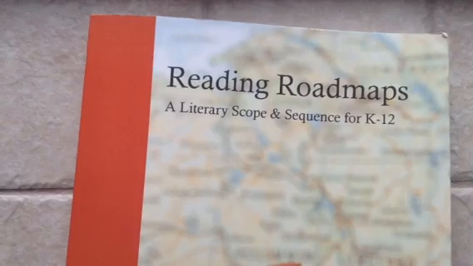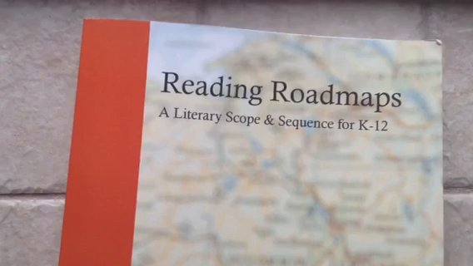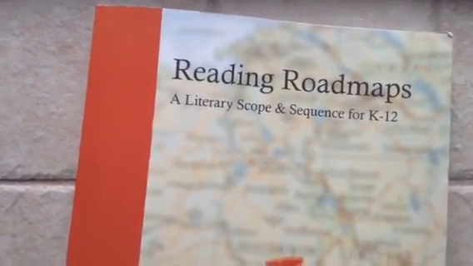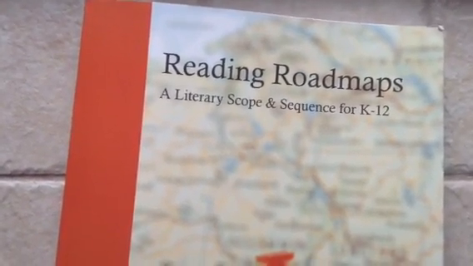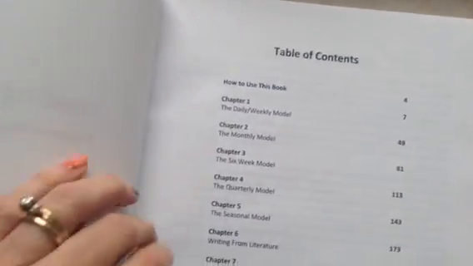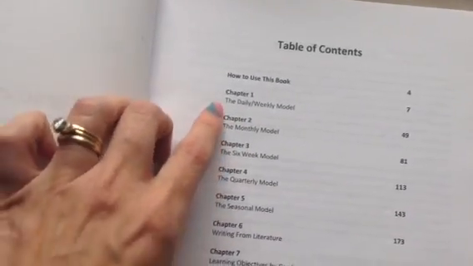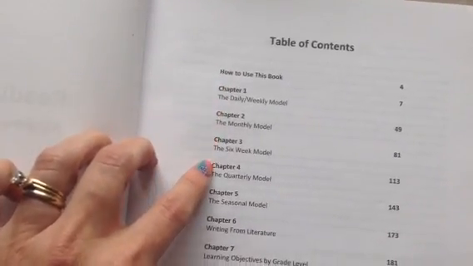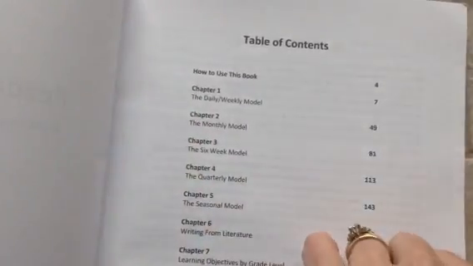Essentially, this book provides an entire year's literature suggestions for each grade level from K through 12. The lists are sequential, so they build in difficulty as you go through the year. They provide multiple models: a daily, weekly model, a monthly model, a 6-week and a quarterly model. You'll have more books listed on the daily, weekly model than on the 6-week model, but they break the books up over the entire course of the year.